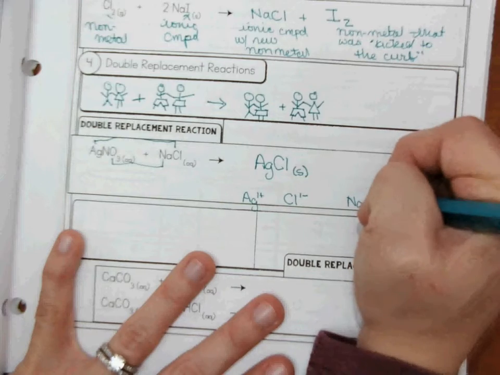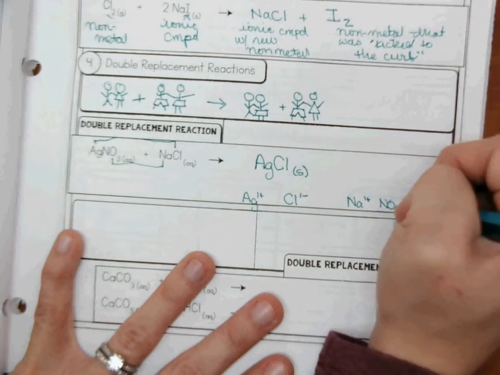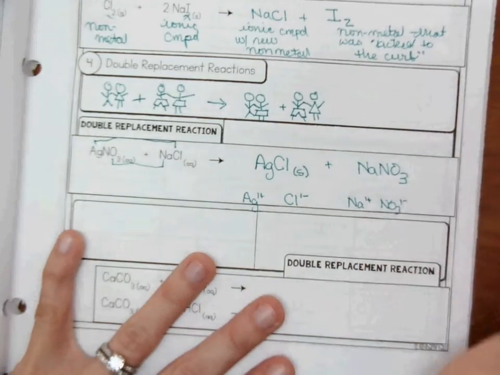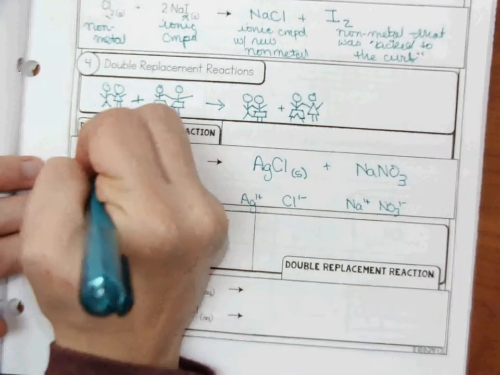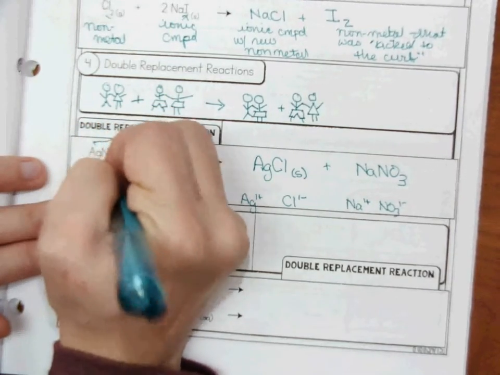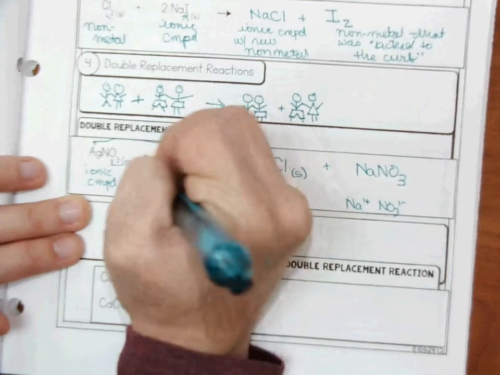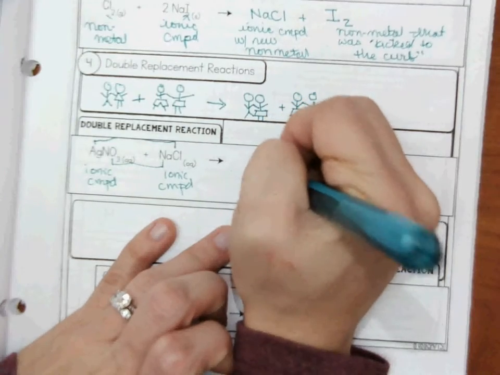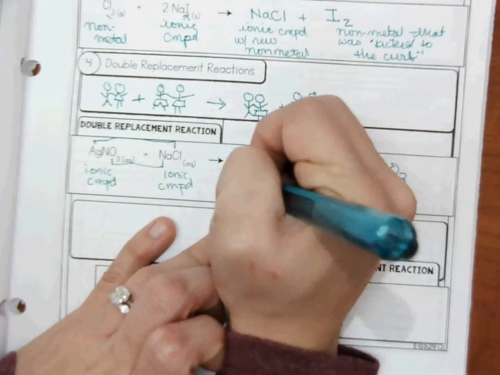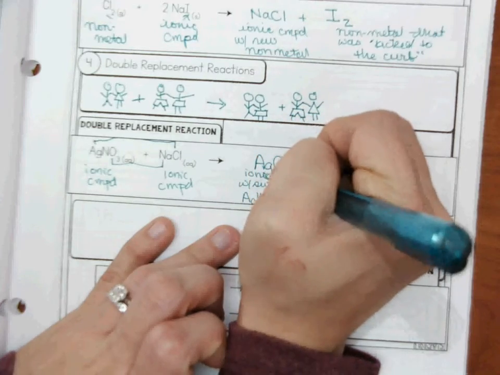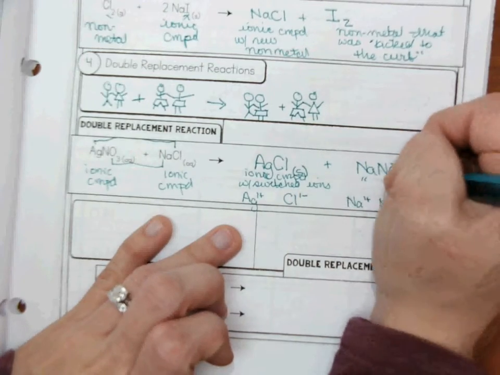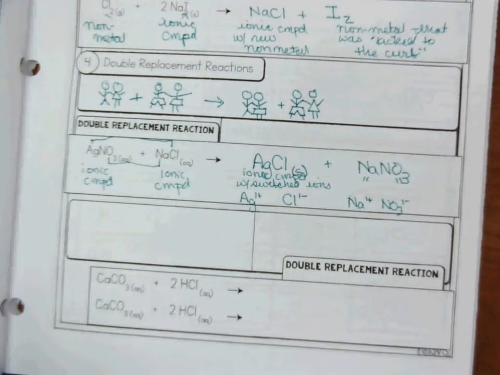Okay, and then I have Na 1+ and NO3 1-, so I'm going to get NaNO3. Right, so I have an ionic compound and another ionic compound, and then an ionic compound with switched ions. And this is also another ionic compound with switched ions. All right?